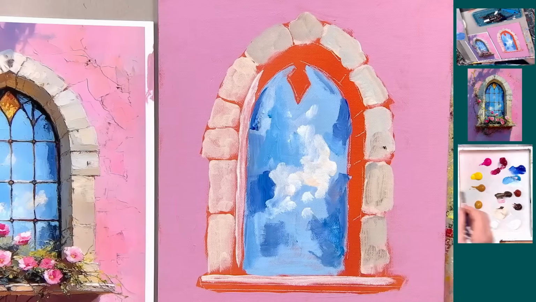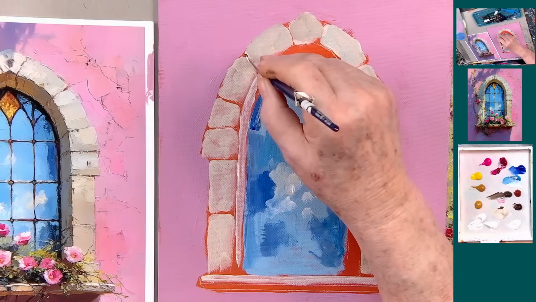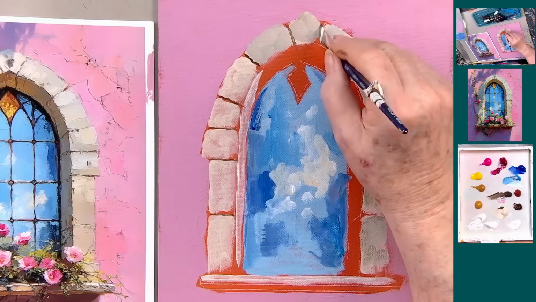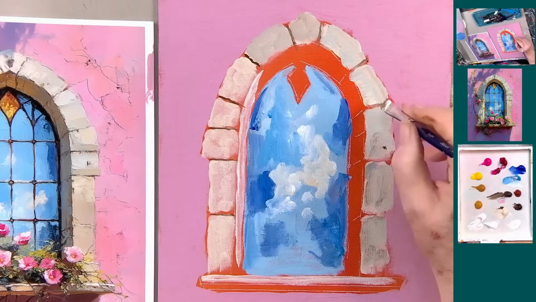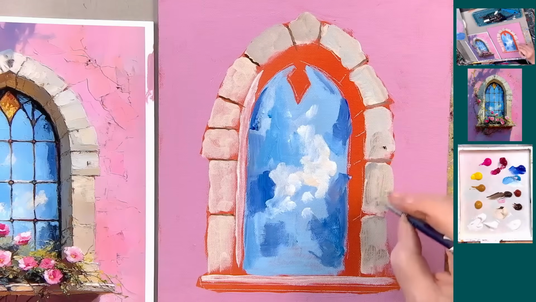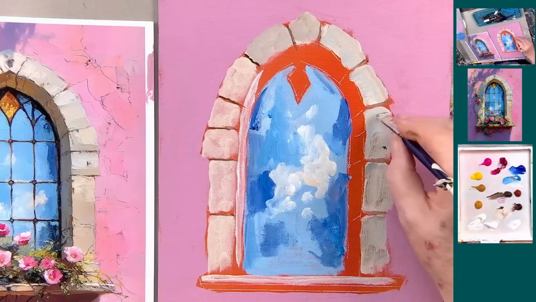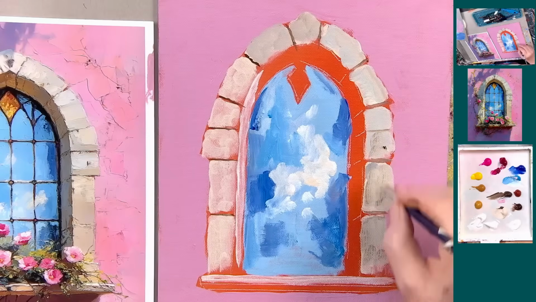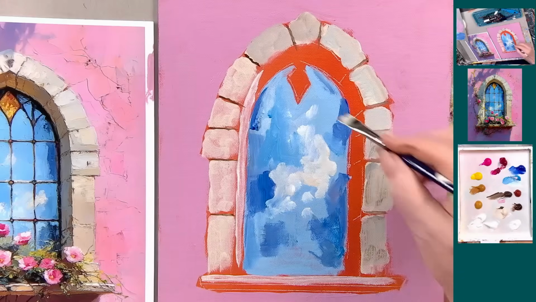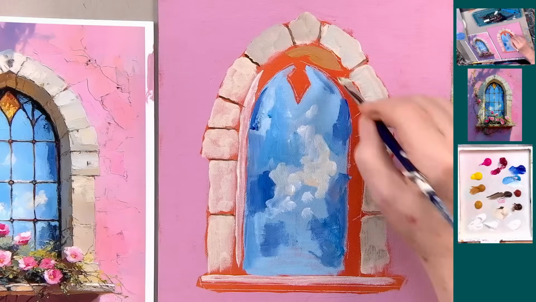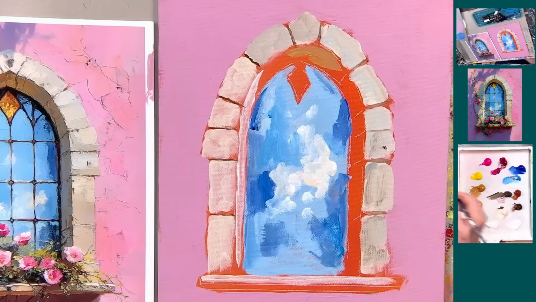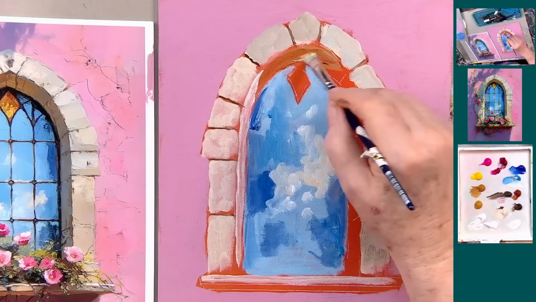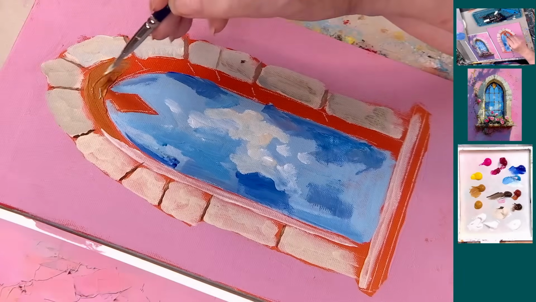And I think I'm going to take a little bit of raw umber, and I'm just going to tap in the grout a little bit. They don't have to be real strong grout lines, you just have to suggest them, okay? Then I'm going to take the raw sienna, and I'm going to come in here like that underneath this. And raw sienna maybe, and a little bit of burnt sienna. Okay, and I'm going to come under here like this and create this sort of shadow color where the arch goes around the curve.